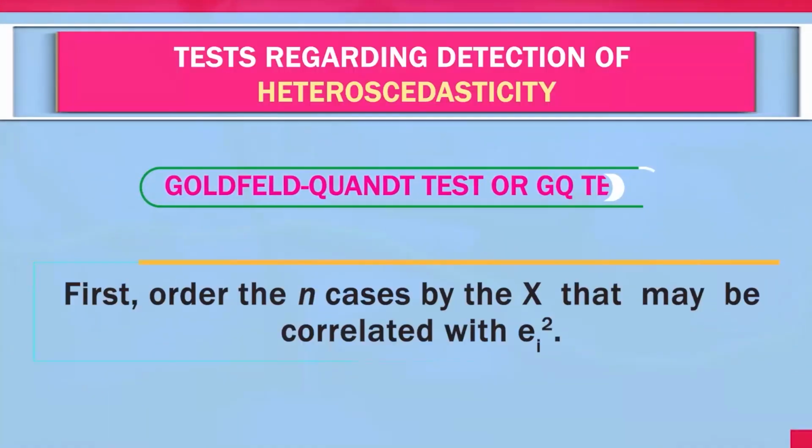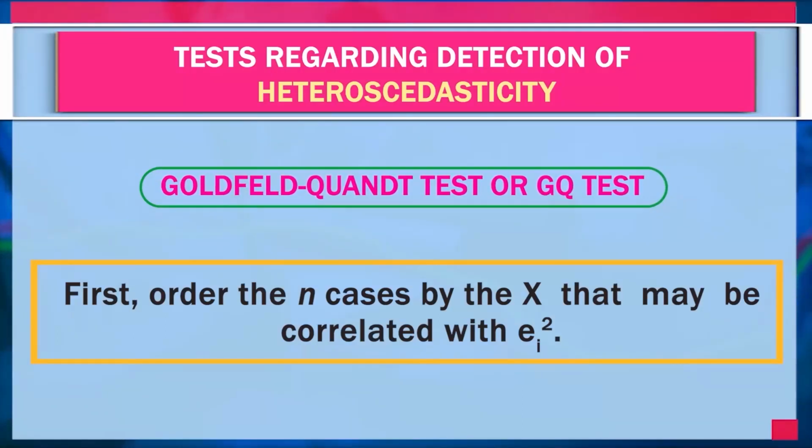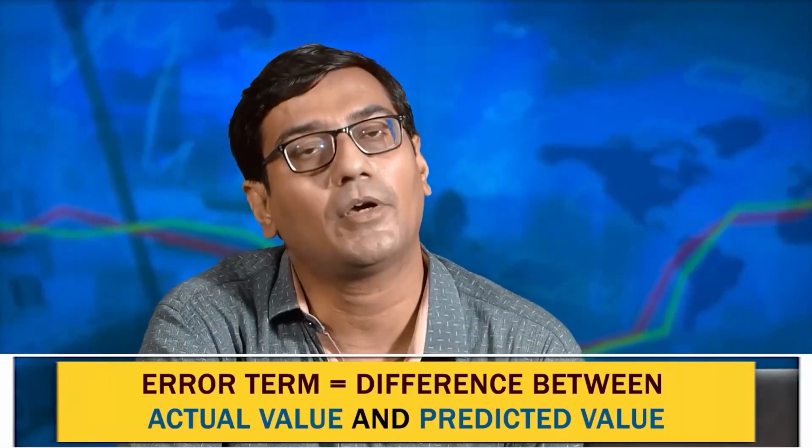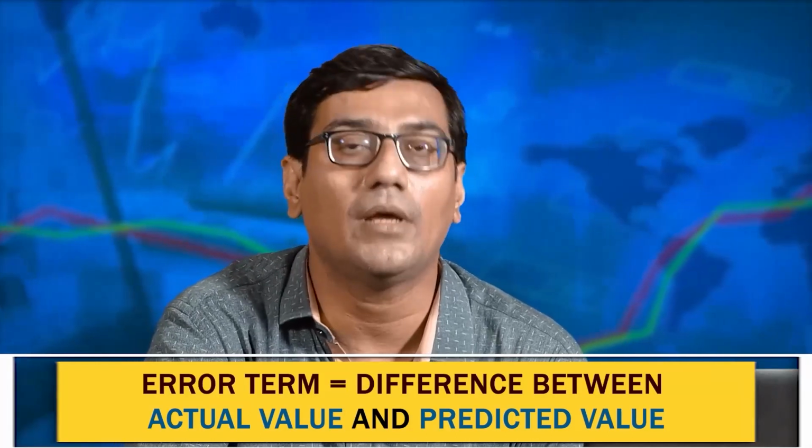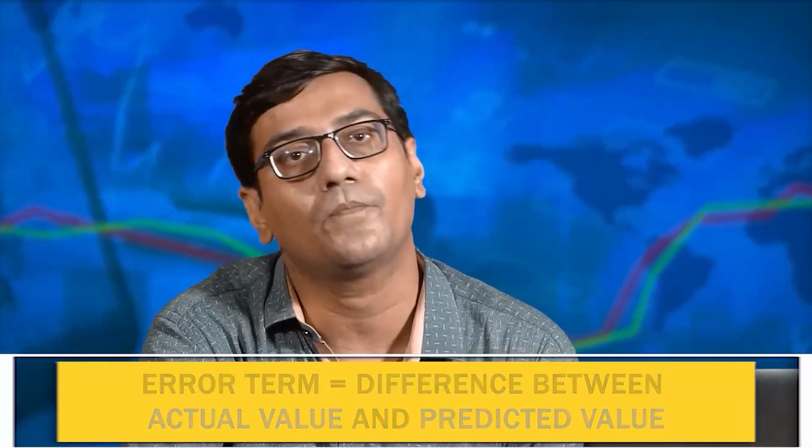We observe n cases which are collected for a variable X. X can be consumption expenditure, X can be personal savings, which may be correlated with the ei square. ei square is basically the variance of the error term, because the error term is defined by e and we square it. The error term is the difference between the actual value and the predicted value. The difference can be negative or positive, so to get rid of the negative terms, we square it and we get ei square.